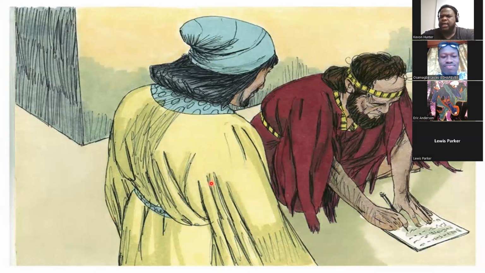But any comments about that on Esther's attractiveness? Does everybody get that? Is that straightforward enough? All right, let's go ahead and continue.